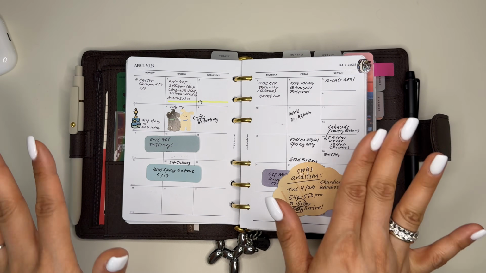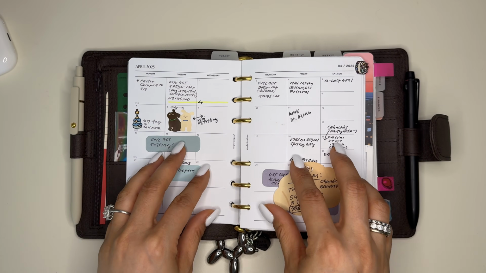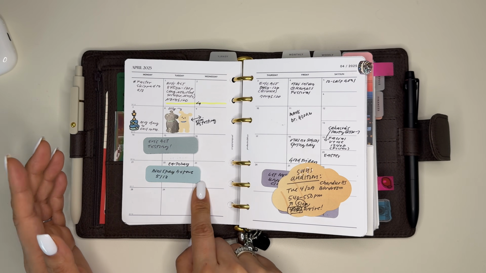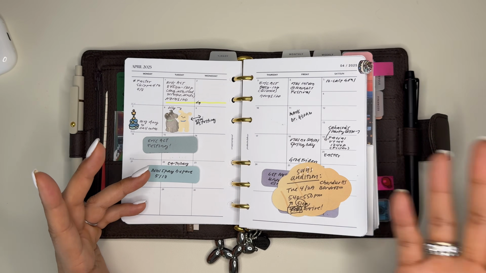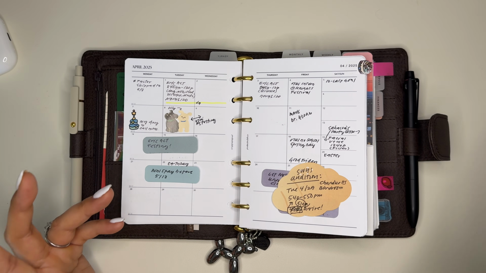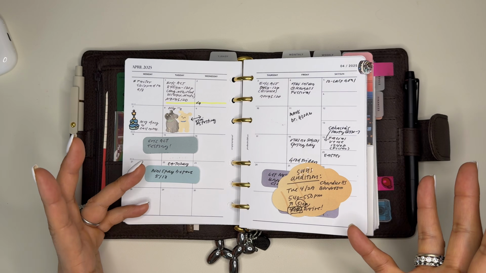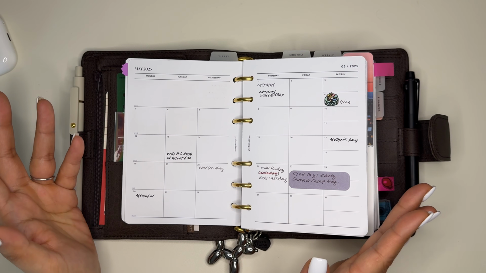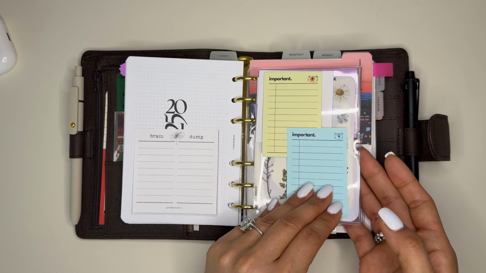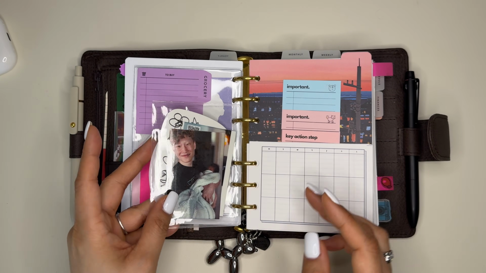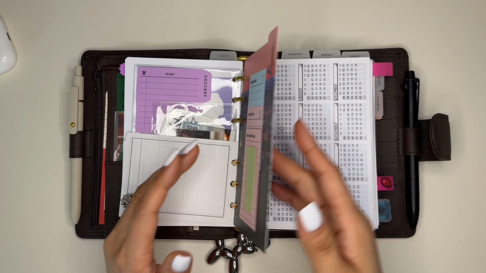I have all the events and appointments going on here in any given month. And I update it as I go. So anytime there's a new appointment, new event that I am informed about, it goes in here. Then it goes to my middle section. It just holds some stickies. It's always good to have a little section to do that.